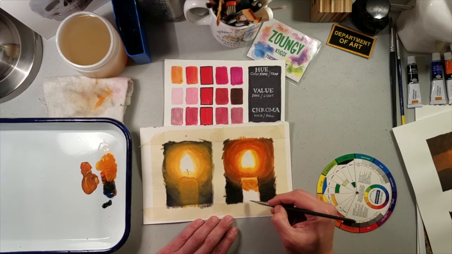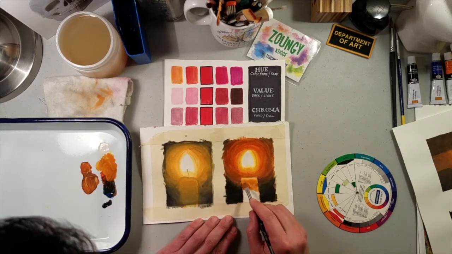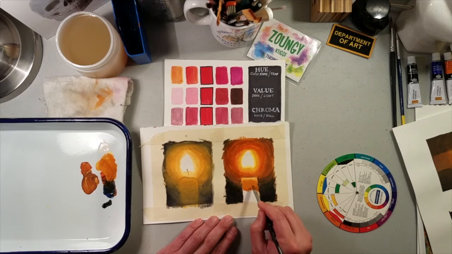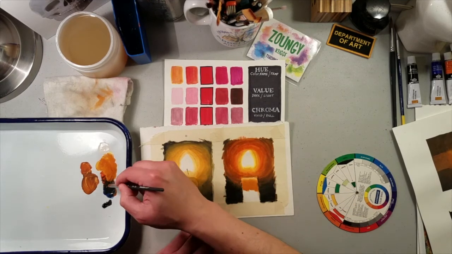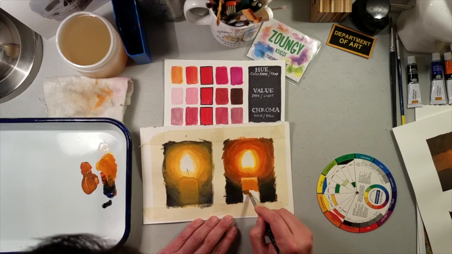Okay, and then as I go down through the candle, I'm just going to take that orange, and this is actually orange with blue together already, because I don't want this orange to be as intense as this orange. So this orange here has some blue in it already, and then as I go down, I'm just going to add more blue into it, just like I did in the rest of the painting.